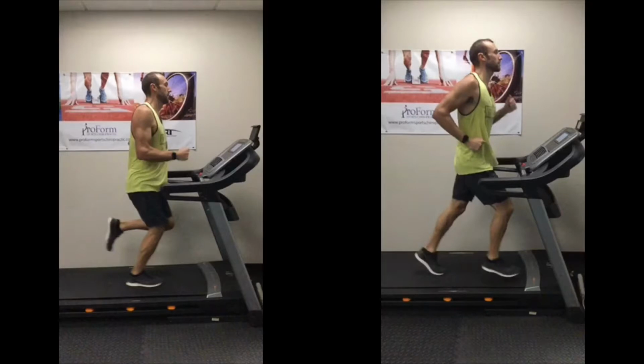We were doing about 5 steps per minute more each round to get him to 180 steps per minute, and that's going to be demonstrated on this right video here. On the left video, that's the initial run, and just as a reminder, he was running at about 151, 154 steps per minute. So it's a pretty drastic change that we did with him in this video on the right in comparison to that initial run.